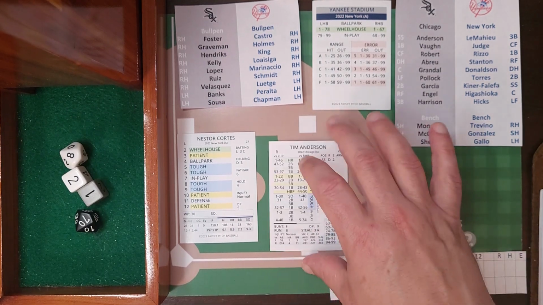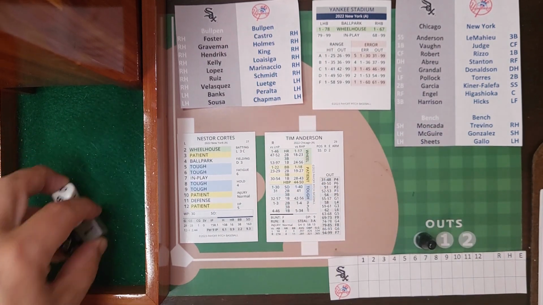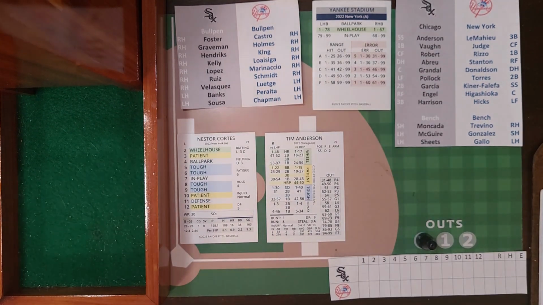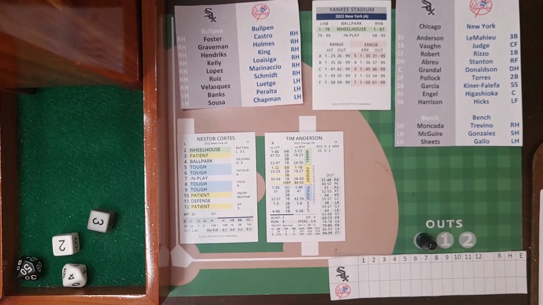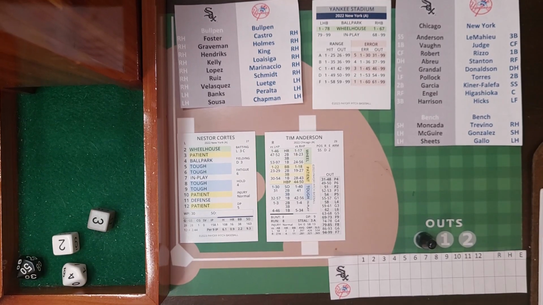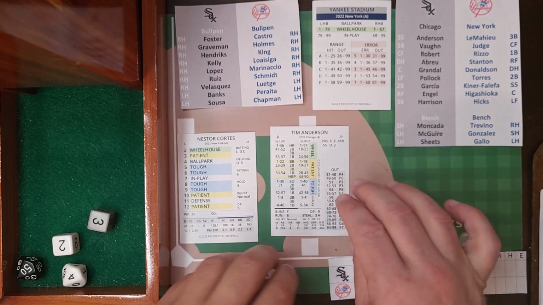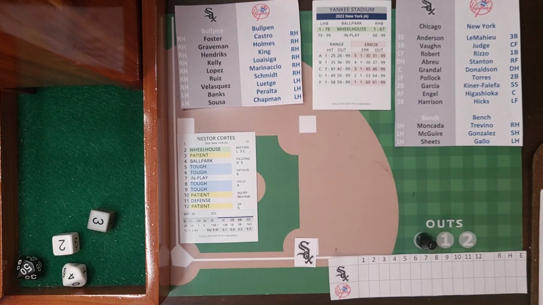All right, so leading things off for the Chicago White Sox is the shortstop, Tim Anderson. He enters the game hitting .282, no homers and 8 runs driven in. Here's the pitch from Cortes. 5, that is tough, 54 against a left-hander. That's going to be a base hit for Tim Anderson. So he fought off that tough pitch and gets himself a base hit. How about that? Tim Anderson fighting off the tough pitch. Starts things off for the White Sox with a single.